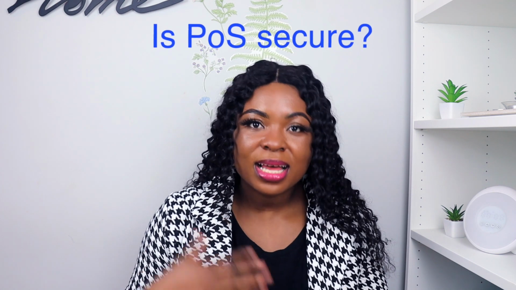Is proof of stake secure? Yes, it is seen as less risky in terms of potentials for miners to attack the network, as it structures compensation in a way that makes an attack less attractive for the miner.